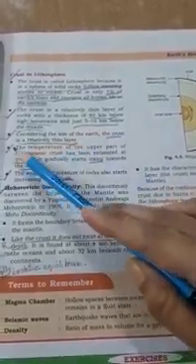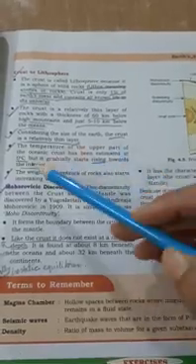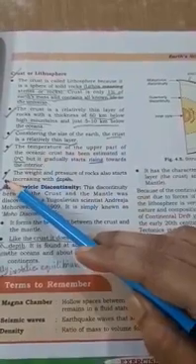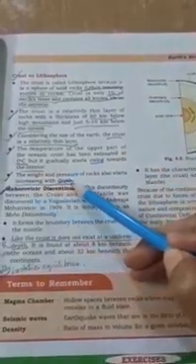Next point deals with the temperature. The temperature of the upper part of the oceanic crust has been estimated at 0 degrees Celsius, but it gradually starts rising as it moves towards the interior. The last point is about the weight and pressure of rocks. The weight as well as the pressure of rocks also starts increasing with depth.